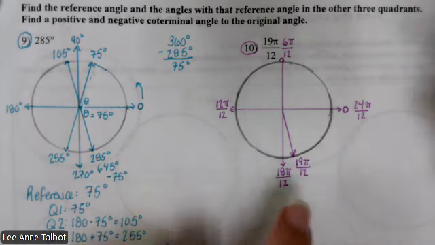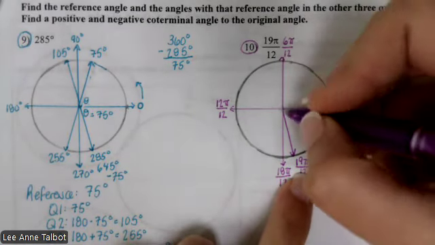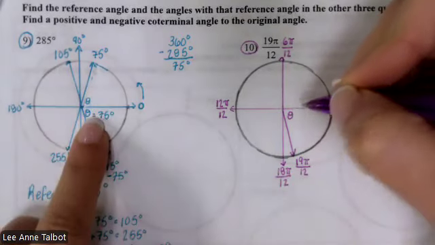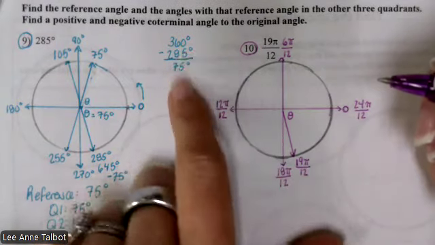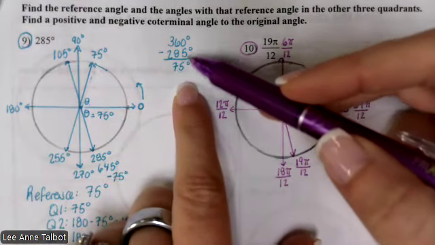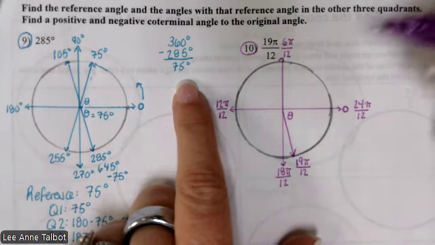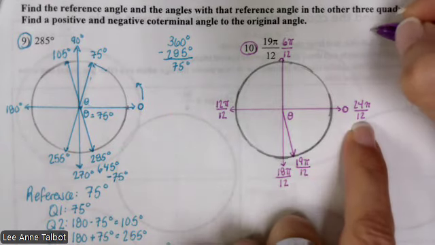Anyway, so now I'm going to find the reference angle. The reference angle is 75 degrees. We know that from this problem. So how did I get the reference angle yesterday? I did 360 minus 285. Yes, 24.